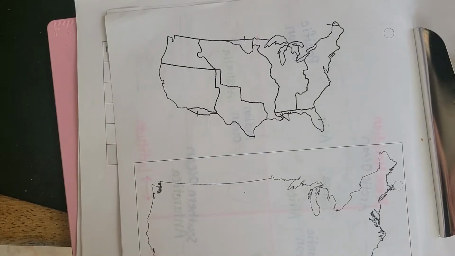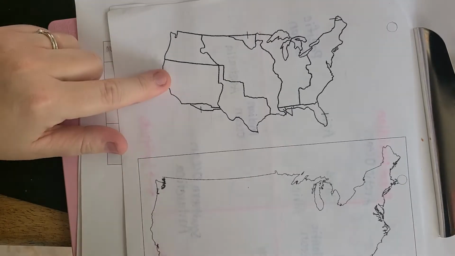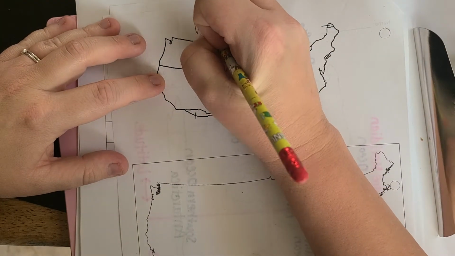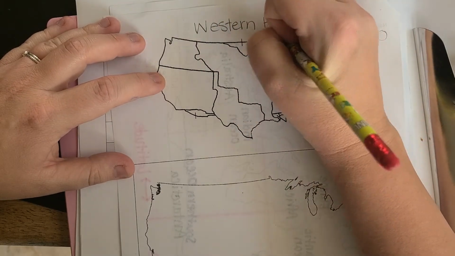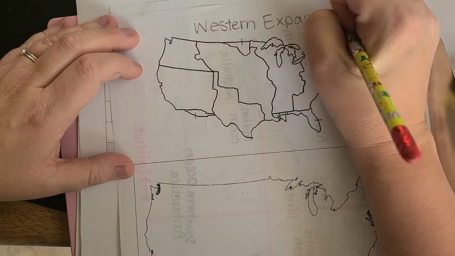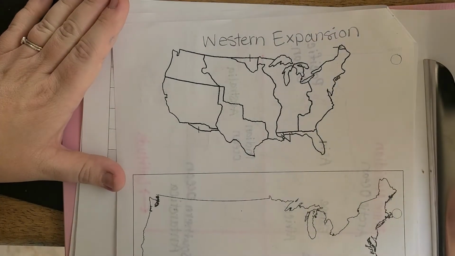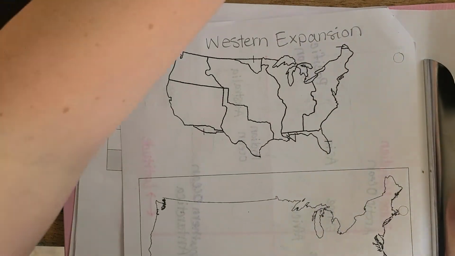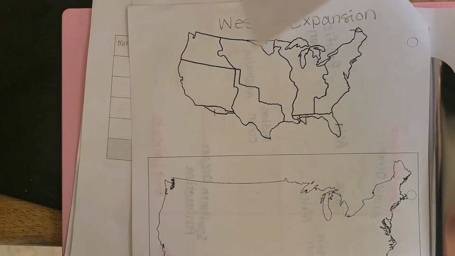Dearest Texas history scholars, we are now looking at the United States. This map right here is the Western expansion map. And on this Western expansion map, there's a little trick to remembering this, and it's called OMG, BLT, UFO.